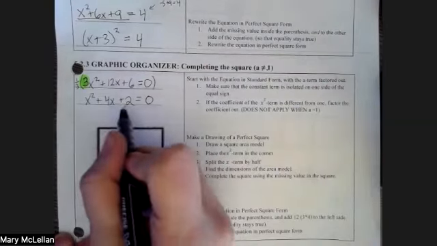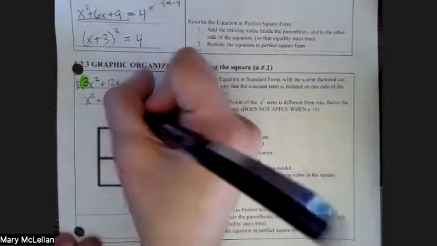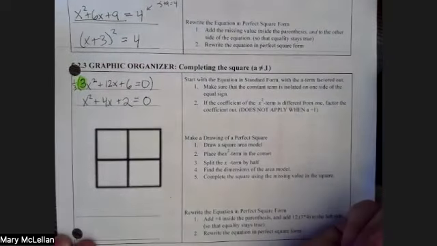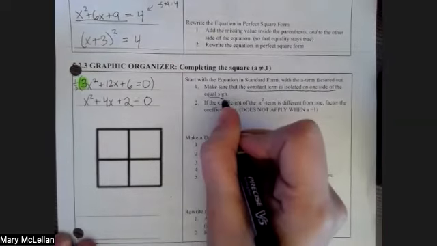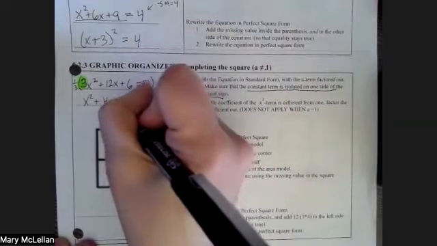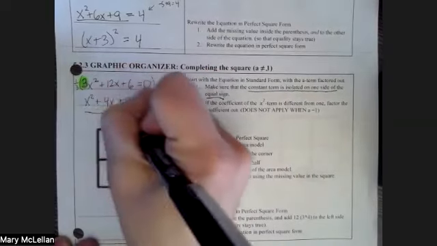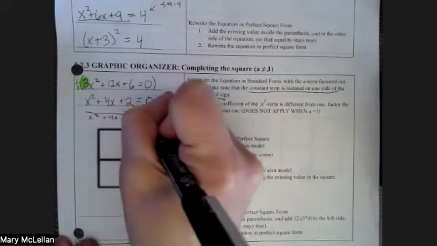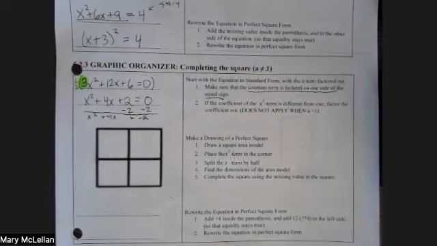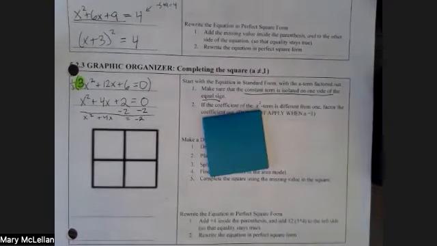Now, I'm going to subtract 2 from both sides, because I need to make sure that the constant term is isolated on one side of the equal sign. And that gets me x squared plus 4x equals -2. Now I'll take my x squared and my 4x, and I will behave as I have in the rest of this problem.